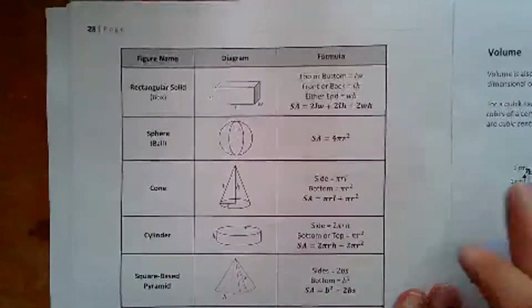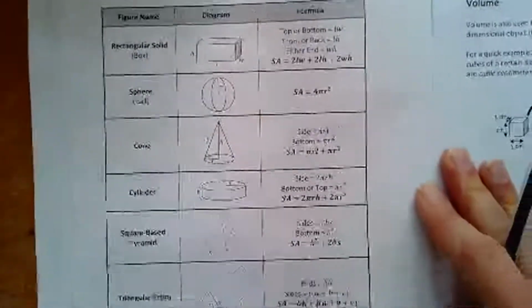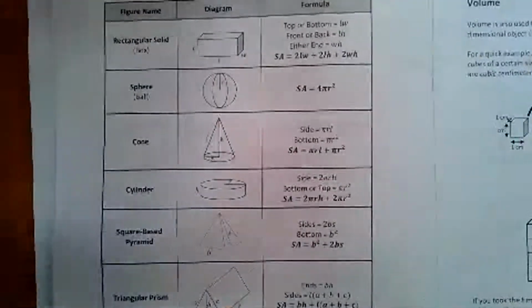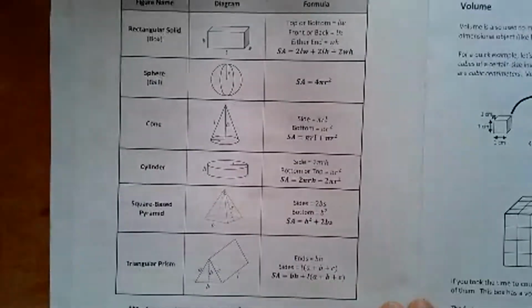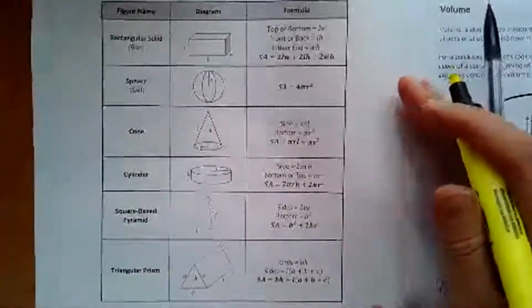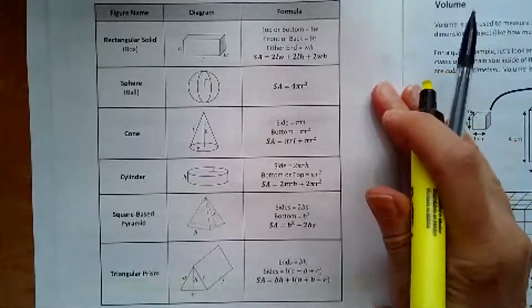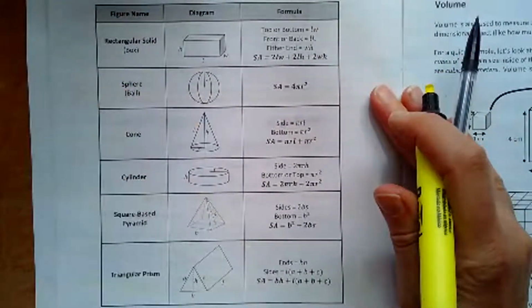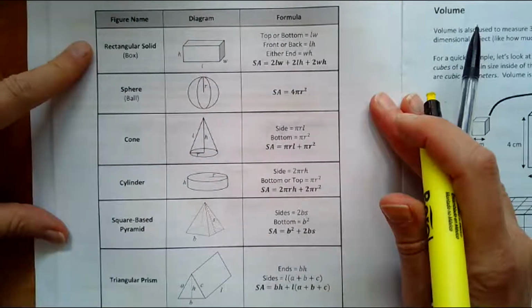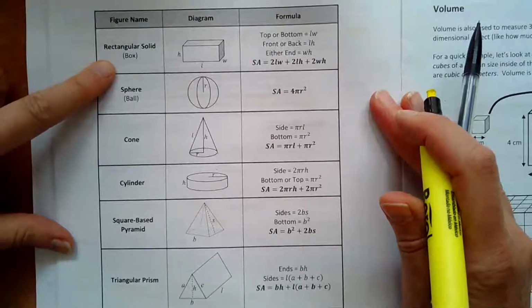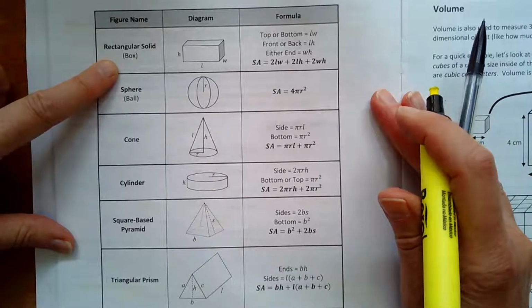So these are, of course, formulas you would always be given on any test or assignment. You never have to memorize. Even if we weren't in lockdown mode, like quarantine mode, you wouldn't have to memorize these. So these are the surface area formulas you're responsible for. We've given the technical name and then the layperson's name, right? What we usually call it in real life.